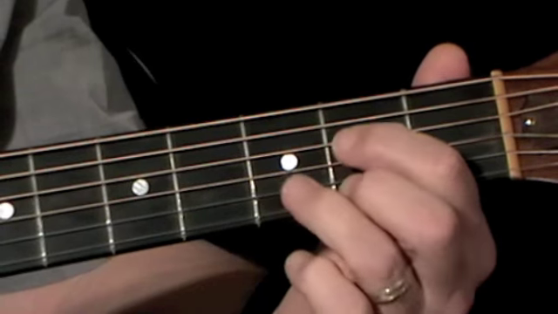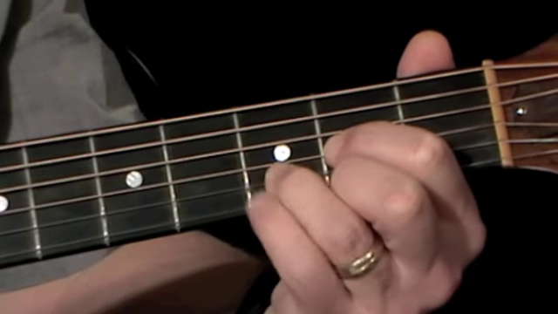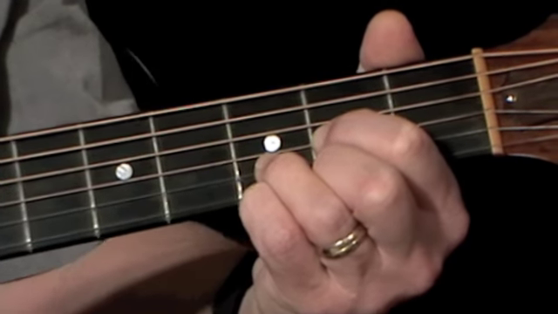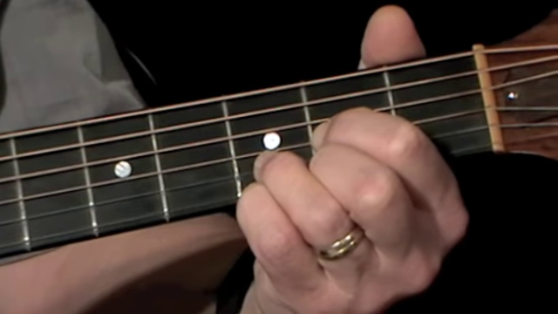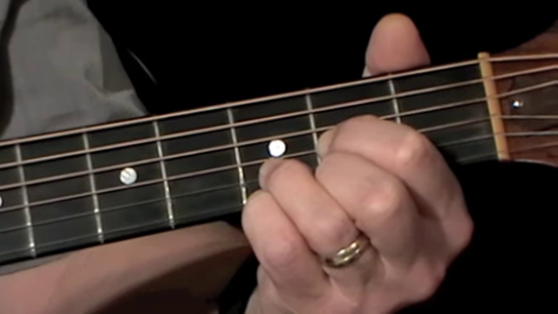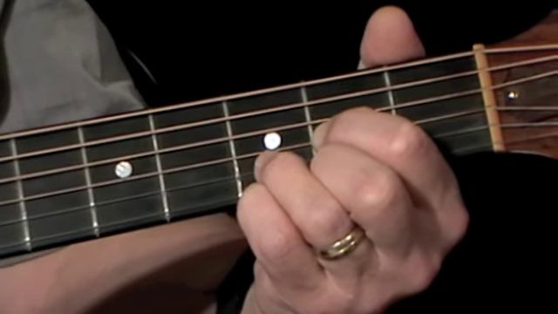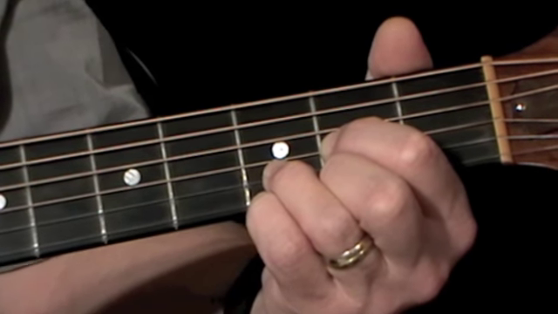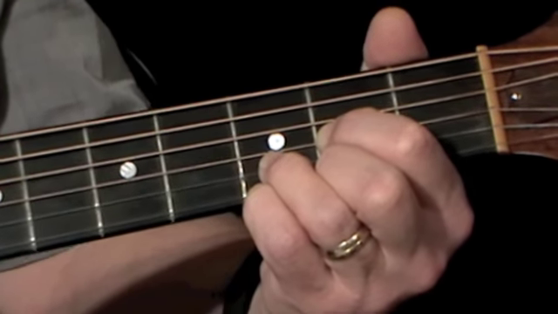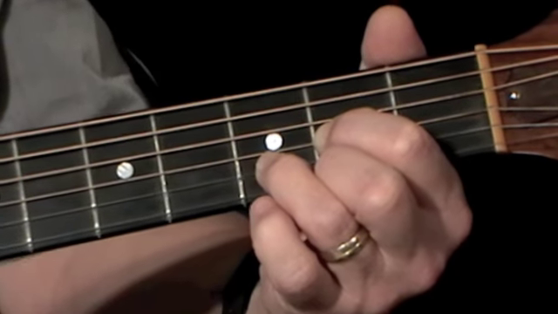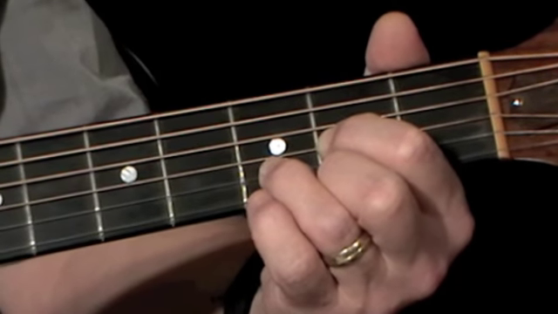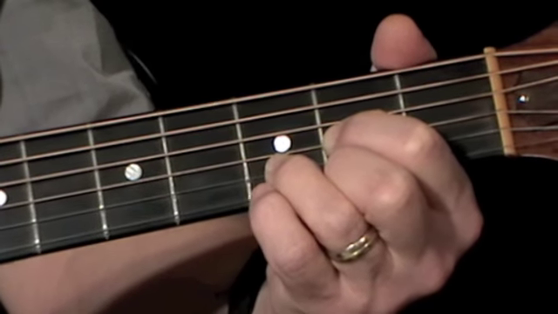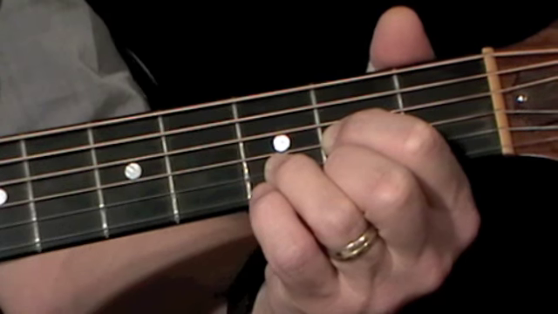So D sus, we normally just play by adding the little finger there. We just go D major, D suspended fourth. And right away I think you can hear why it's called suspended. It's because it wants to come back to the major. It's like a sense of relief, a sense of resolution when it comes back. So hence the name suspended.